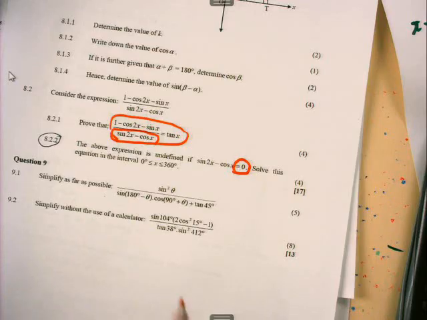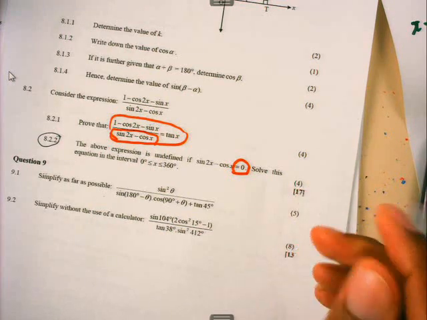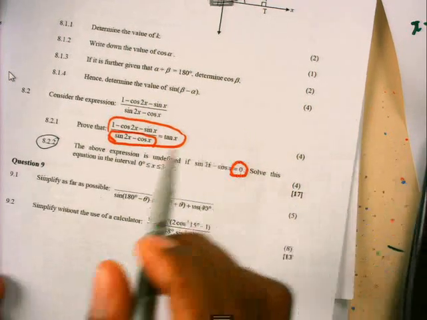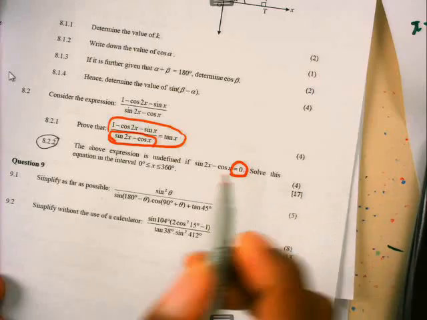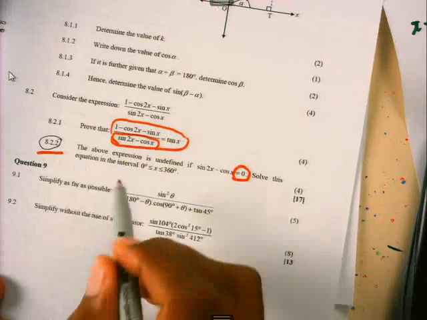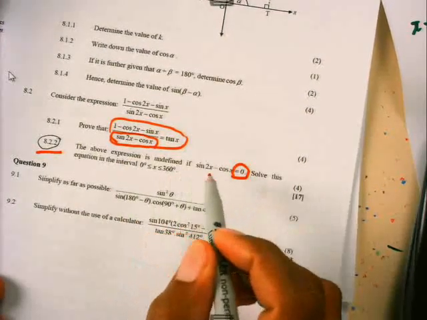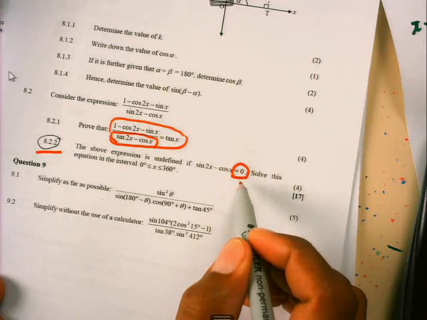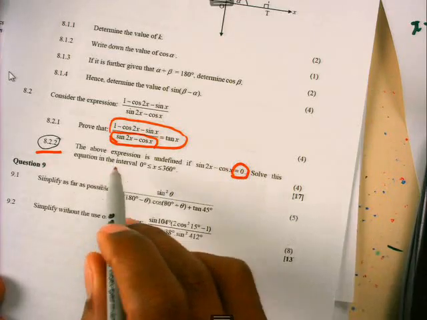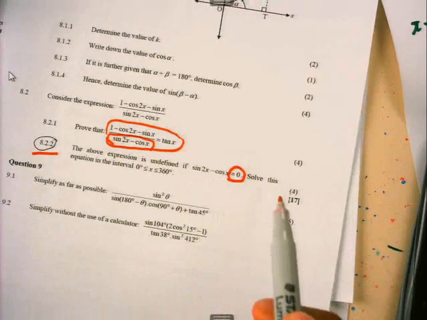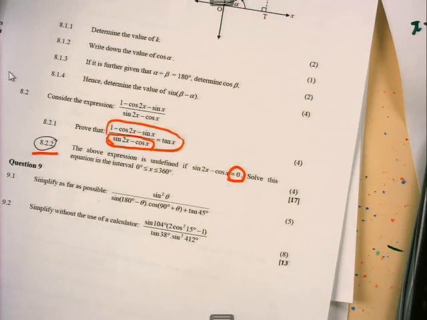Of course, this is the last one that we are going to do now under the tricky equations, right? It's a 4 marks question. I think we can take 3 minutes. Then immediately after that, we are going to discuss it together. 8.2.2, the above expression is undefined if sin 2x minus cos x is equals to 0. Now solve this equation in the interval 0 degrees less than or equals to x less than 360. 3 minutes, then we discuss the problem.